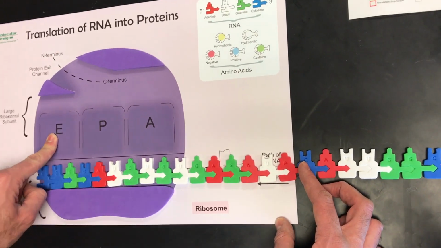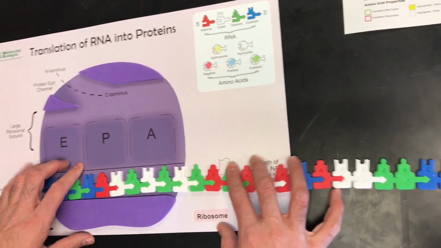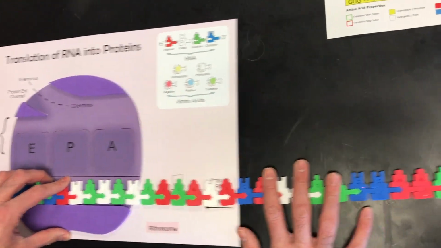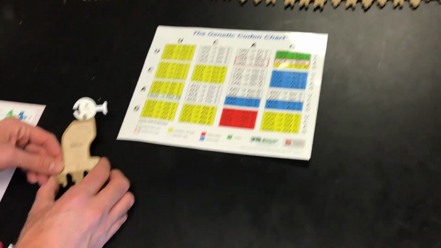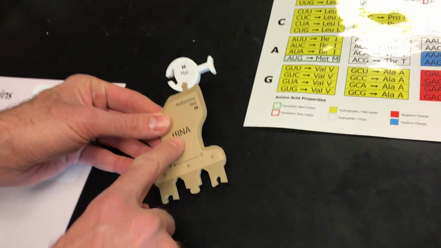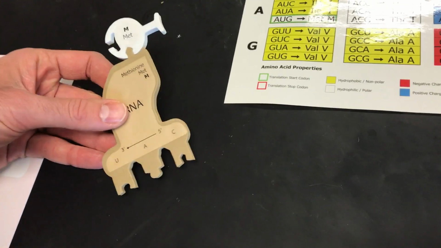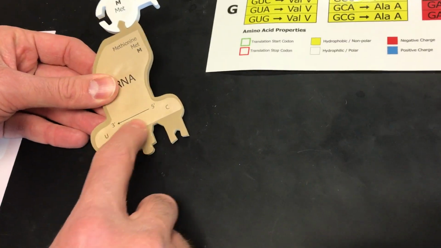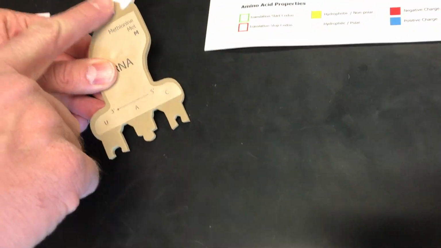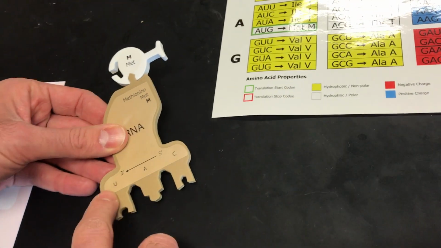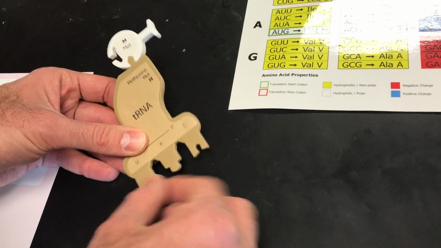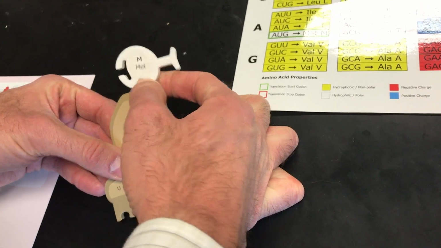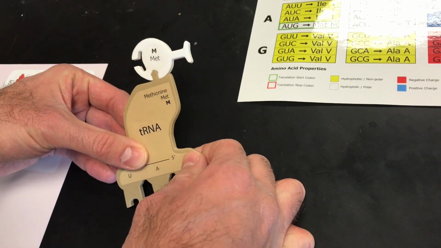E, that's where the tRNA molecule is going to exit. So we've got our ribosome, we've got our RNA strand, and then we have a series of tRNA molecules. Note that this is the translator between the language of nucleic acid, a sequence of bases, and an amino acid. So this part is called the anticodon, and it's going to interact with the mRNA. And this is the amino acid up here.